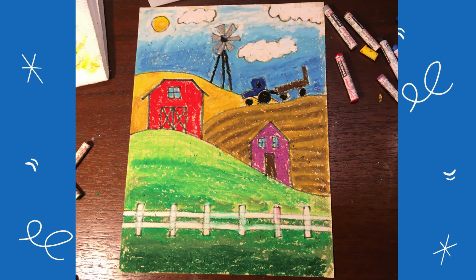Here is my finished project. It looks like a nice, happy, busy farm. I hope yours turns out like this, and thank you, Grant Wood, for the inspiration.